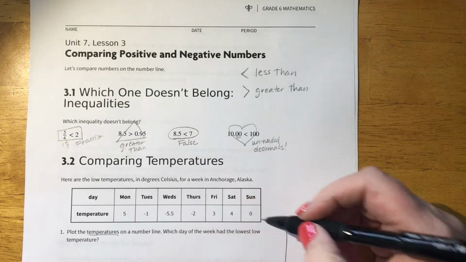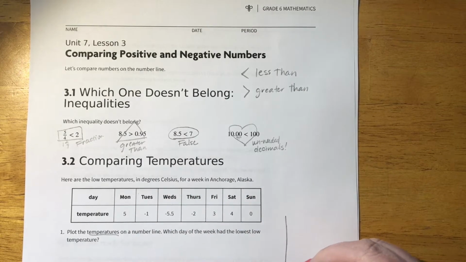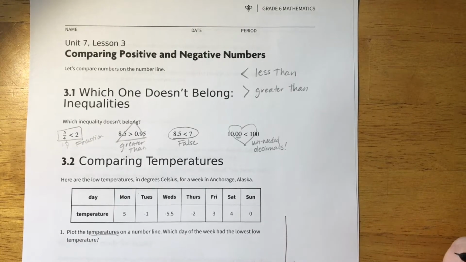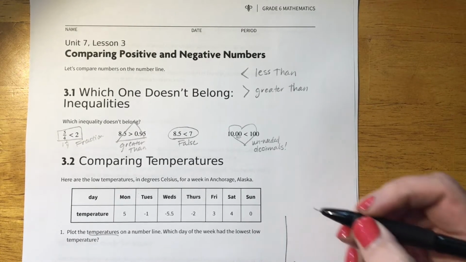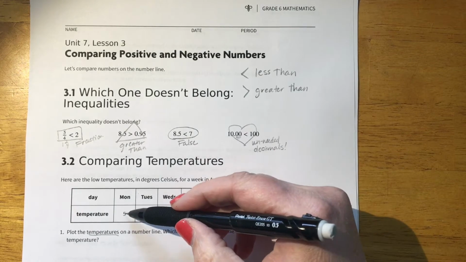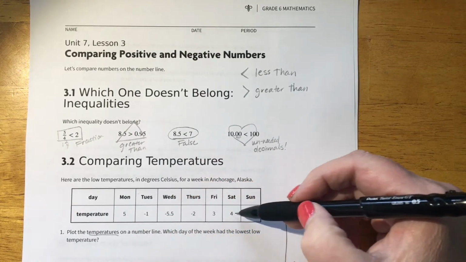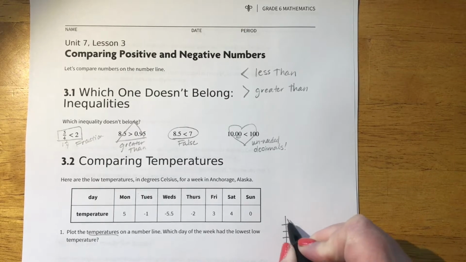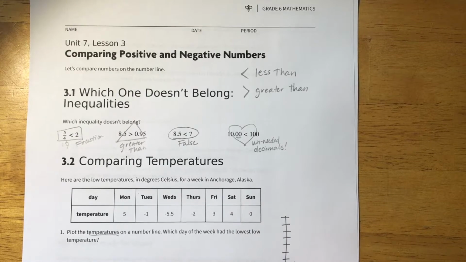So we need to maybe put 0 in the middle, so we have plenty of room above and plenty of room below on our number line. Okay. Now I also noticed that these numbers are not terribly huge. I bet I could count by ones. 1, 2, 3, 4, 5, 6, 7. And that would probably be big enough.